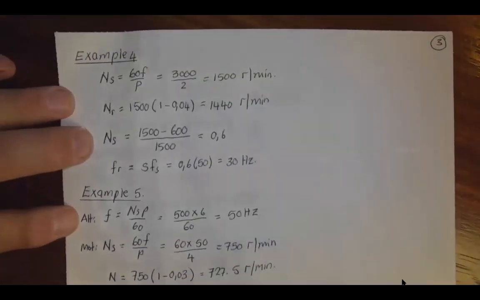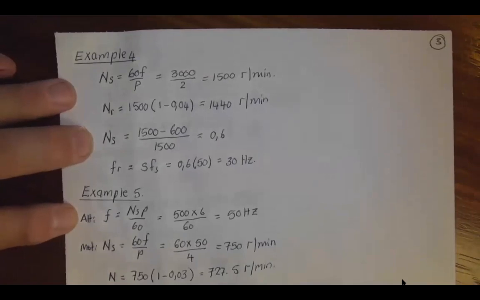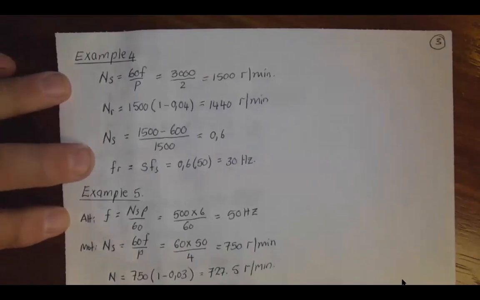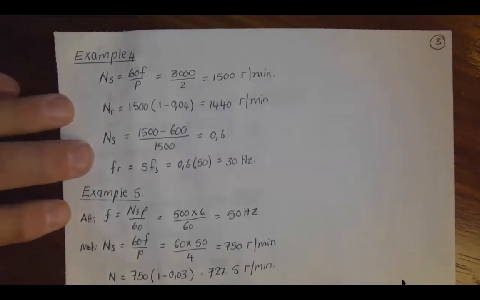So there we have synchronous speed is 3,000 divided by 2. That gives us 1,500 revs per minute. Rotor speed: 1500 times (1 minus 0.04) gives us 1,440.